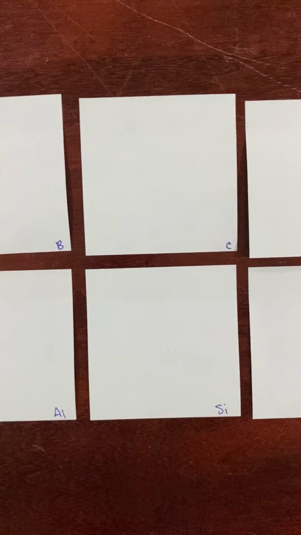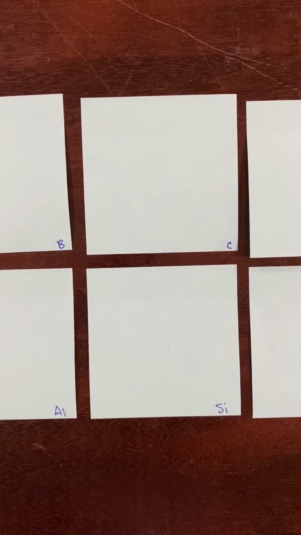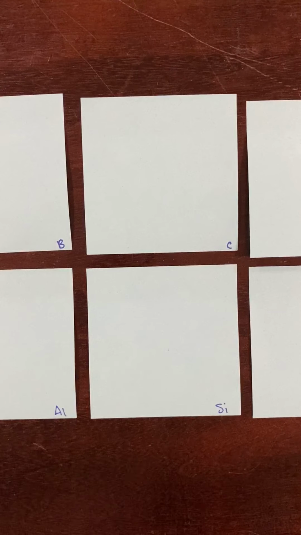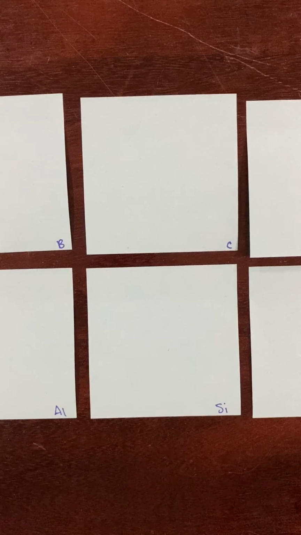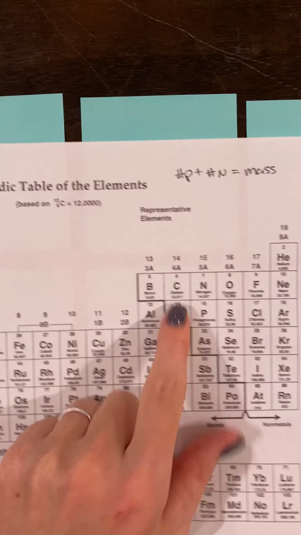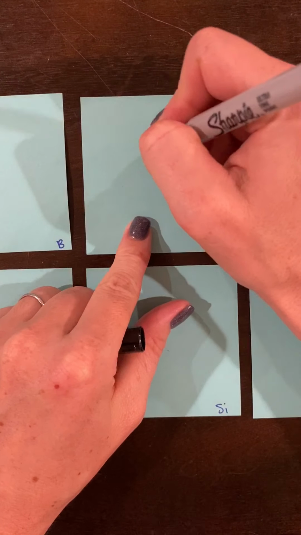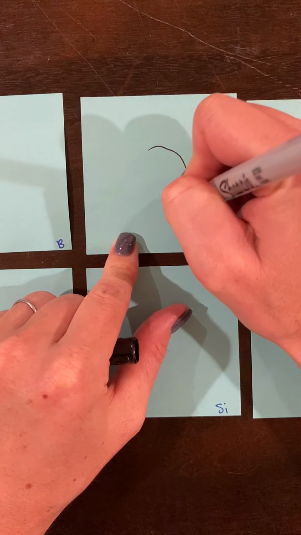Carbon and silicon. Those will be my last 2, and then I'll let you do the rest on your own. All right, so carbon on my periodic table has a mass of 6, an atomic number of 6.